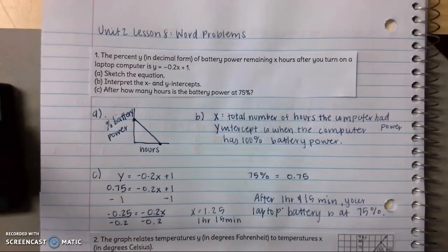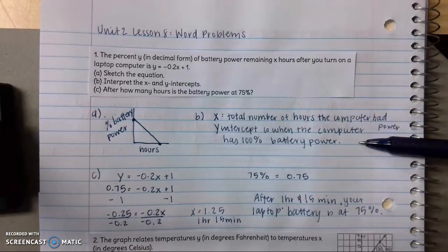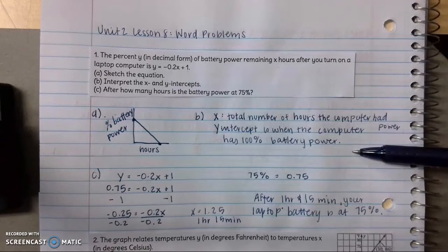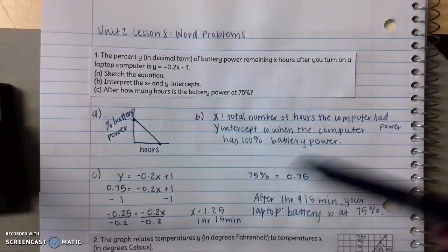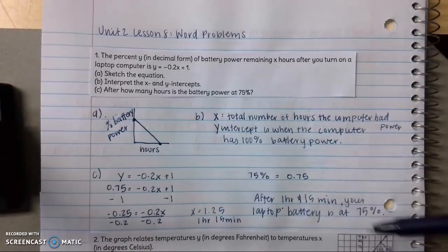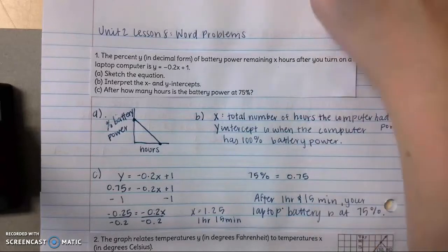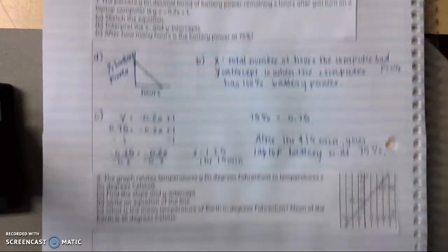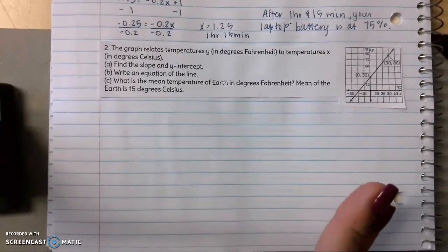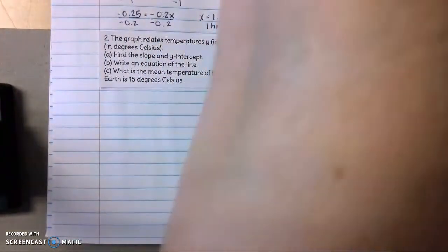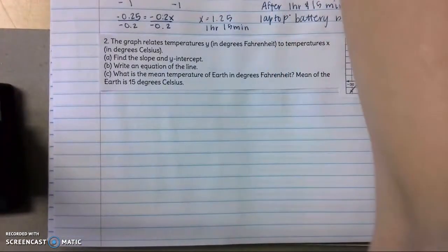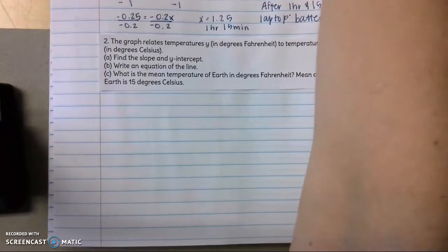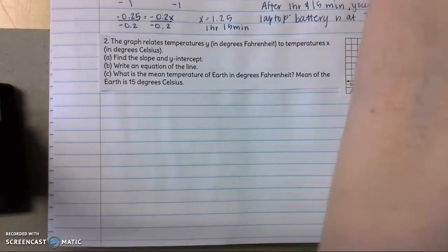Alrighty, a lot of interpreting on that one, so let's recap real quick. We've got what the x and y intercepts mean, and then after an hour and 15 minutes, your laptop battery is going to be at 75%. Alrighty, moving on to word problem number 2. My cell phone's going to fall off the desk.